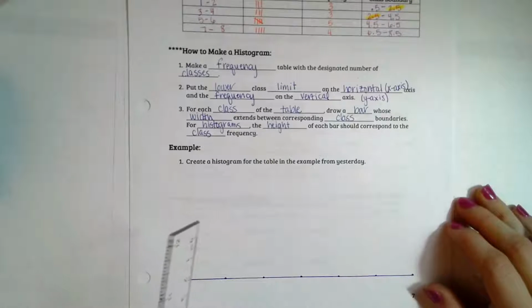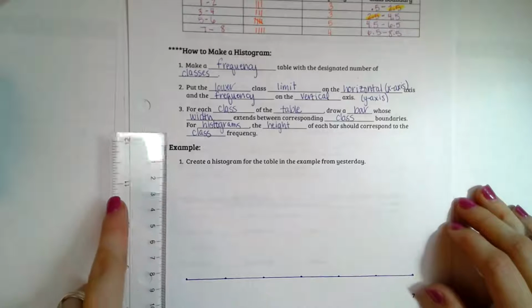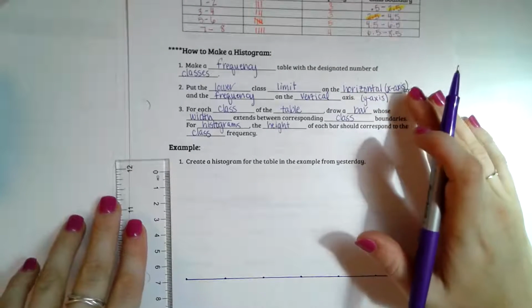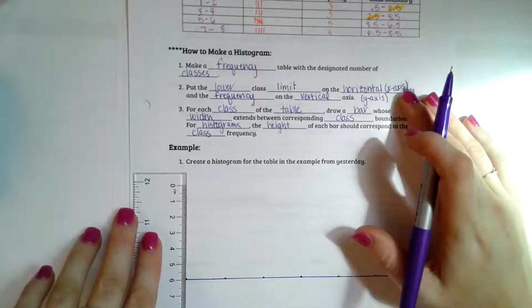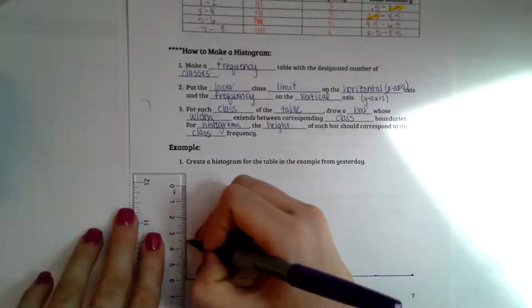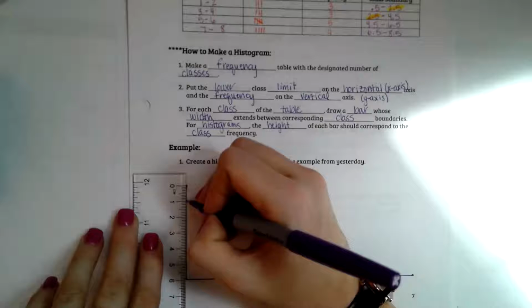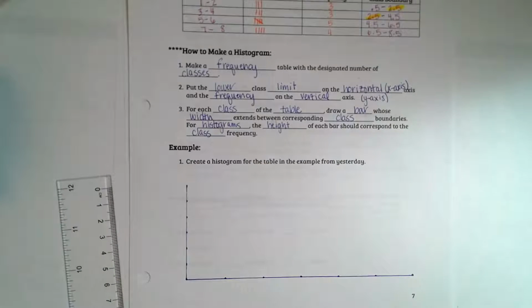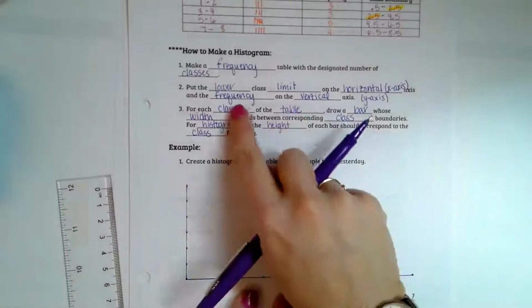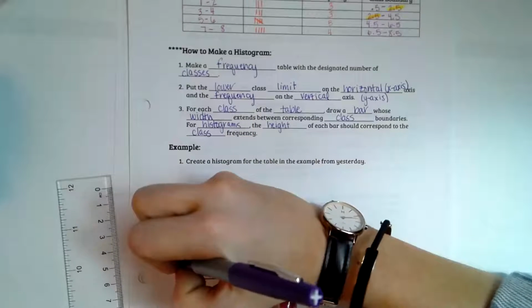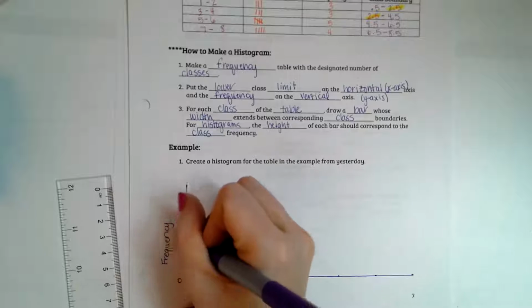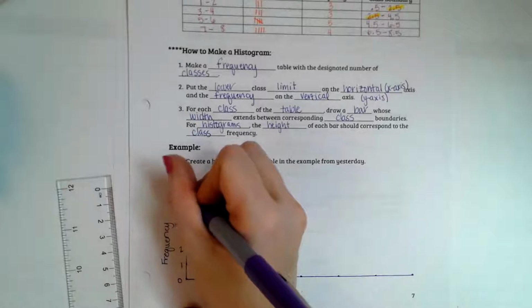So I'm actually going to use the centimeter side for the vertical axis. Our highest frequency up here is 5. So we don't need to make this any higher than 5, but I'll make it 6 so that we have a little bit of space afterwards. So your y-axis is your frequency. So this is 0, 1, 2, 3, 4, 5, and 6.